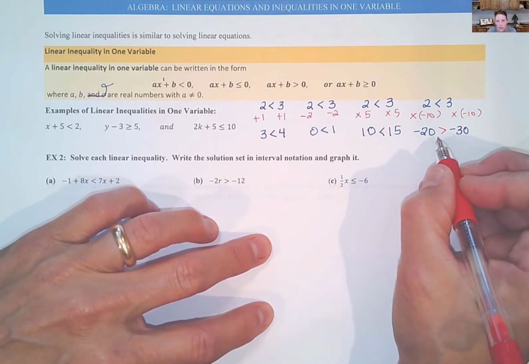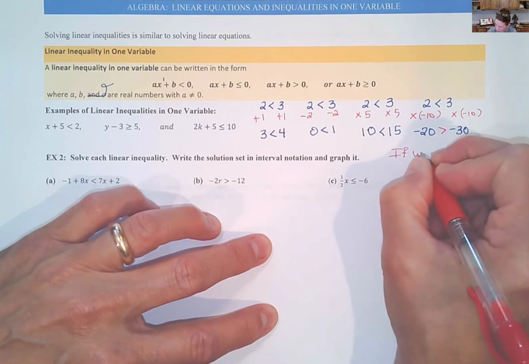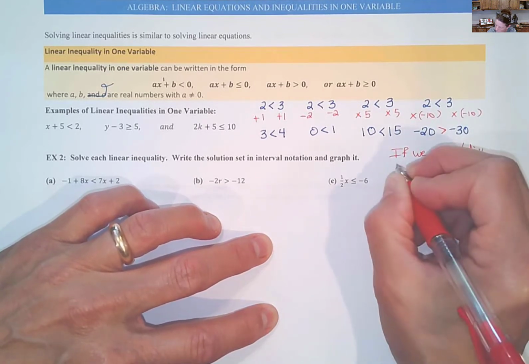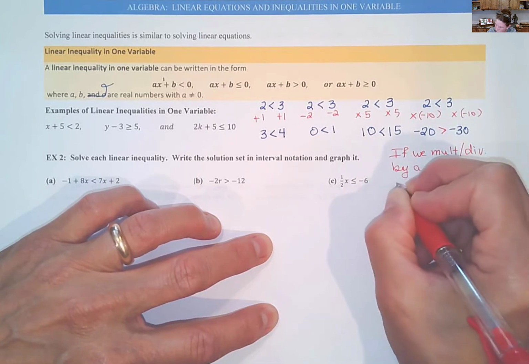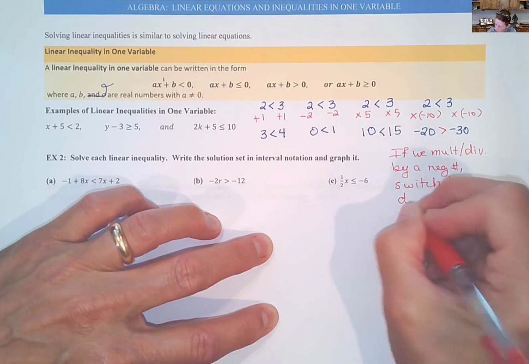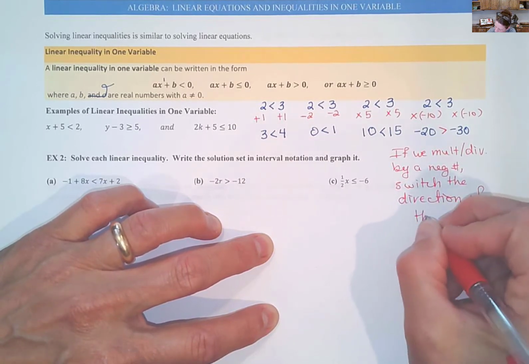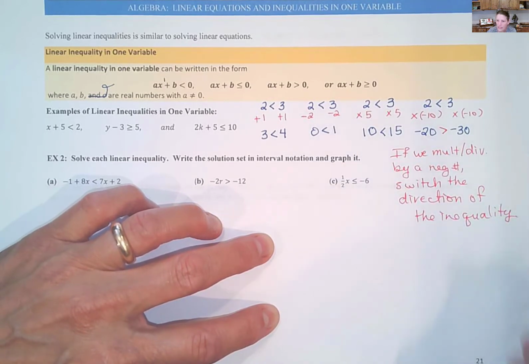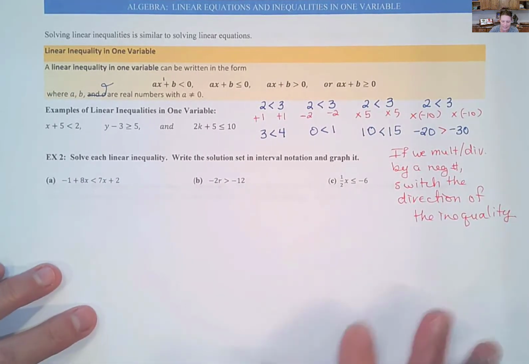So this is what you need to remember about solving linear inequalities. Okay, write this sentence down. If we multiply or divide by a negative number, switch the direction of the inequality. And that's all you need to know about solving linear inequalities. That's the important thing to remember right there. Okay, so let's look at some examples.